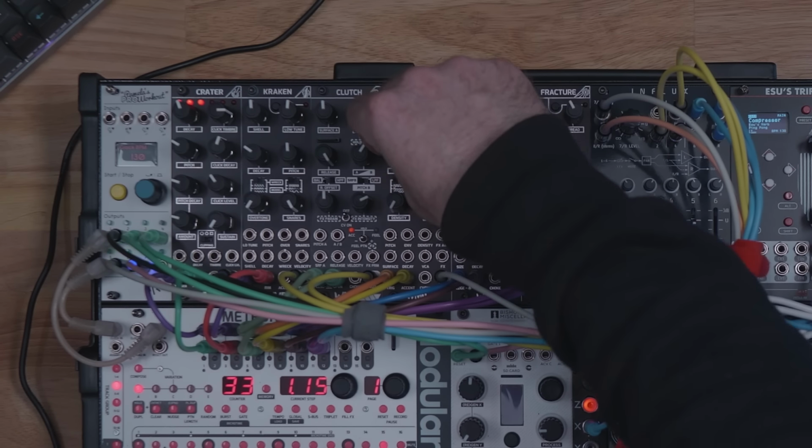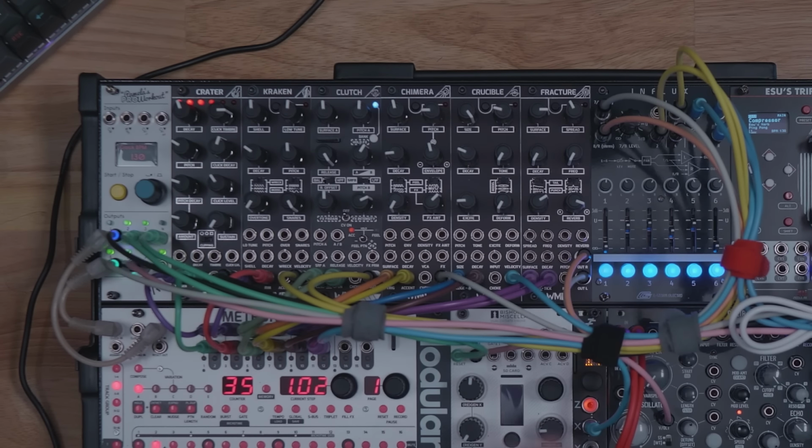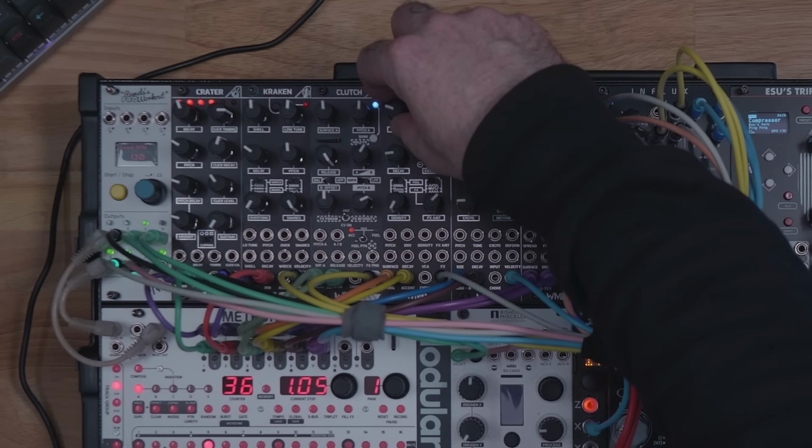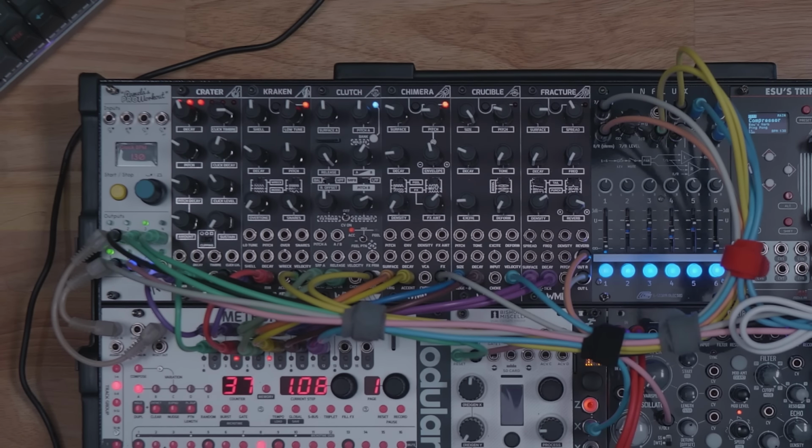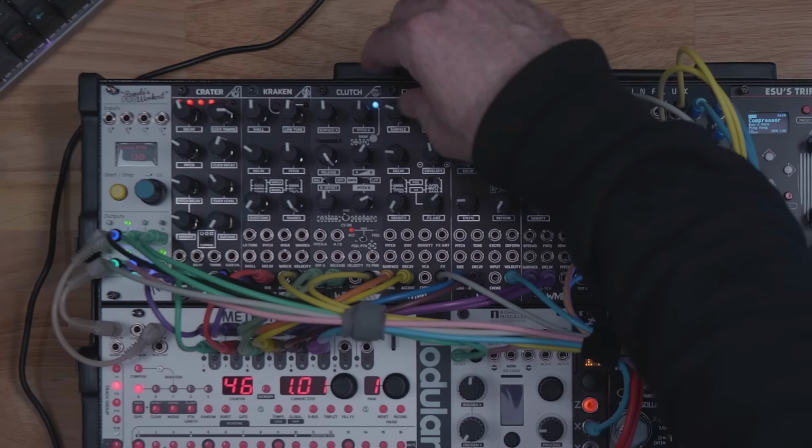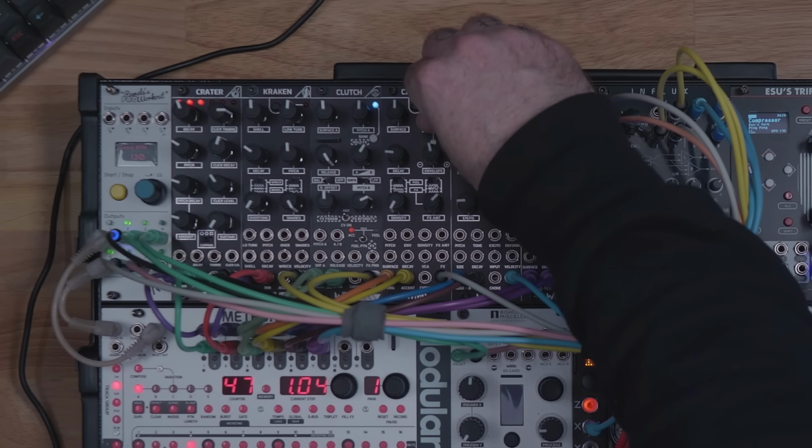If you take it way down and turn the decay down, you can get almost like a slappy mid-range texture, which is great to combine with the snare and other things to get that sort of mid-range groove that techno has. Pitch envelope.